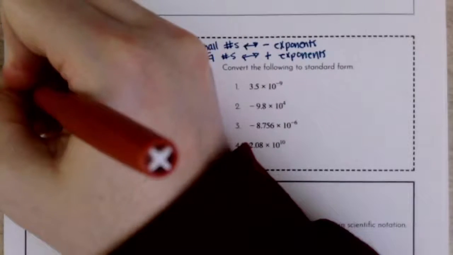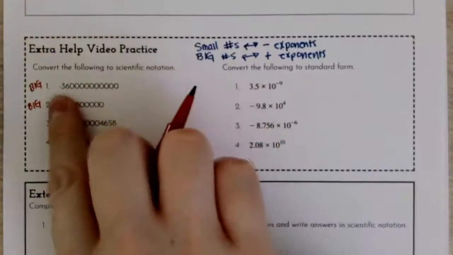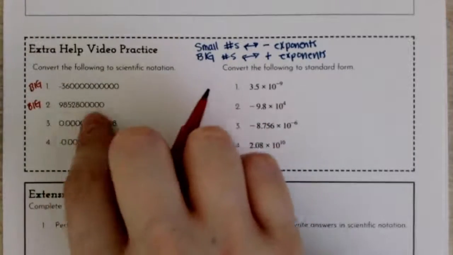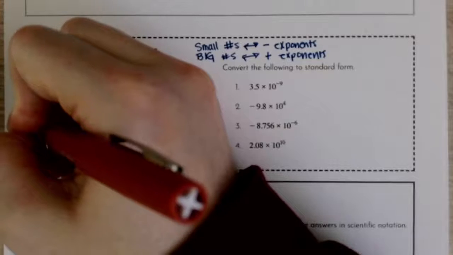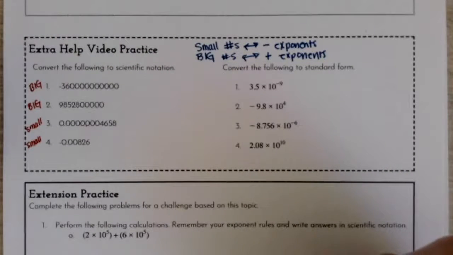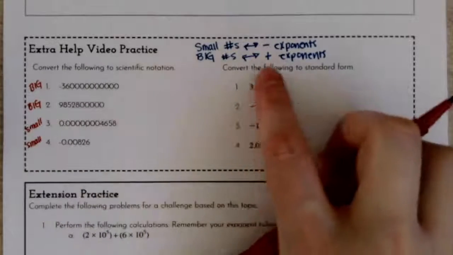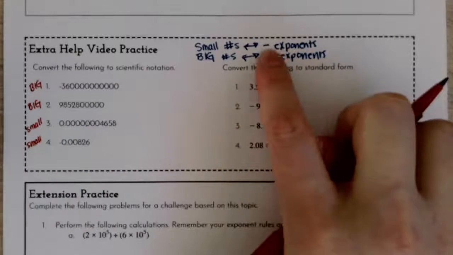So these first two are big. I can ignore that negative sign and just think about if I had this much money, would that be a lot? Yes. So these are big numbers. And these two are both decimals, and so these are both small numbers. And so I know when I write these two, they are going to have positive exponents. And when I write 3 and 4, they're going to have negative exponents.